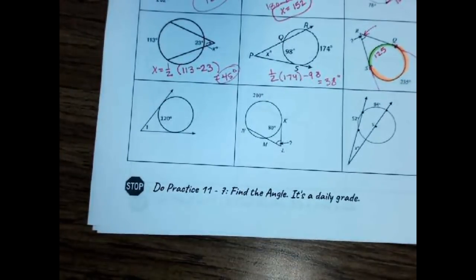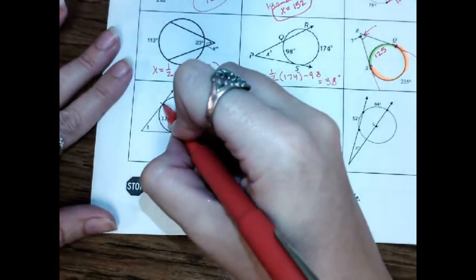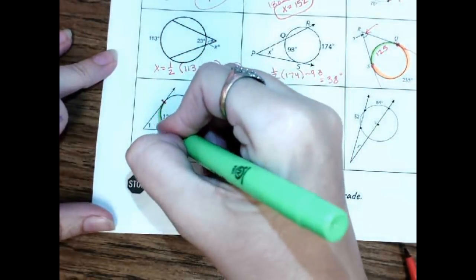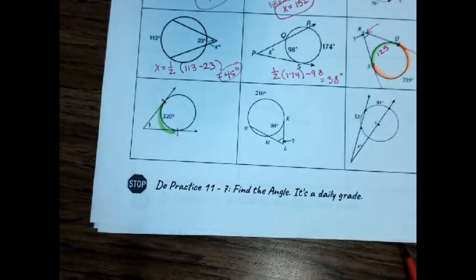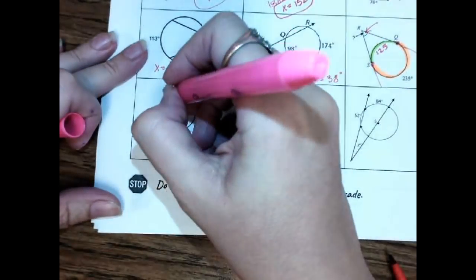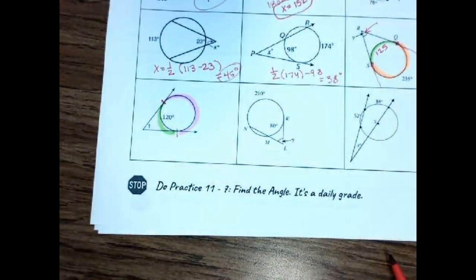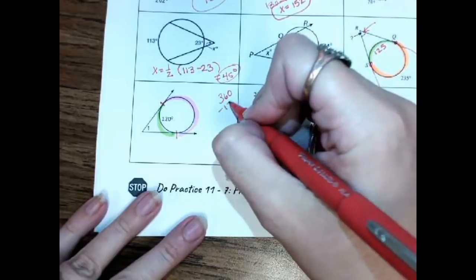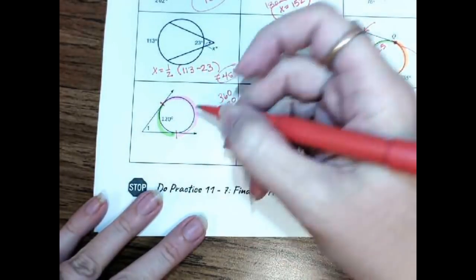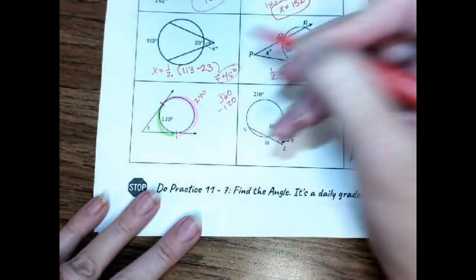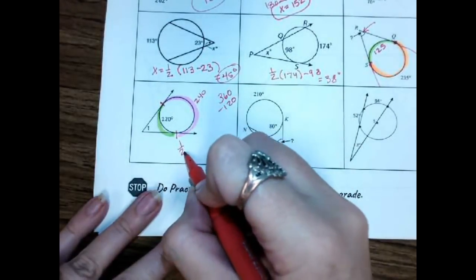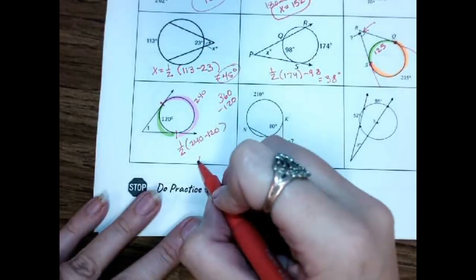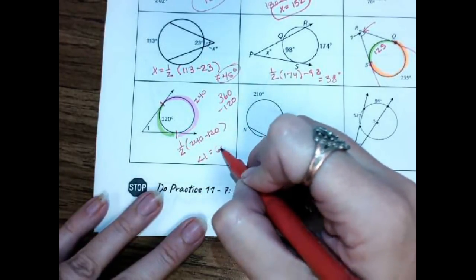All right, the next one is a similar one. Once again, it's just touching here and here. This time they told me this side is 120, and I need to find the bigger side of it. So I'm going to do 360 minus 120, and find that this side here that I marked in pink is 240. Now I can use my formula, 1/2 of 240 minus 120, and I find that angle 1 is 60 degrees.